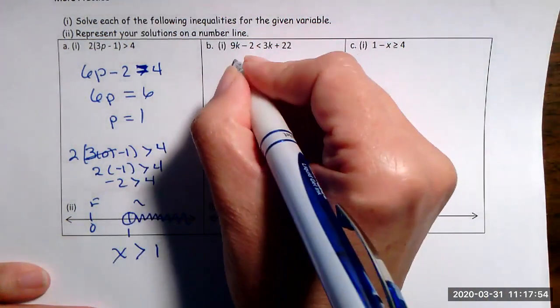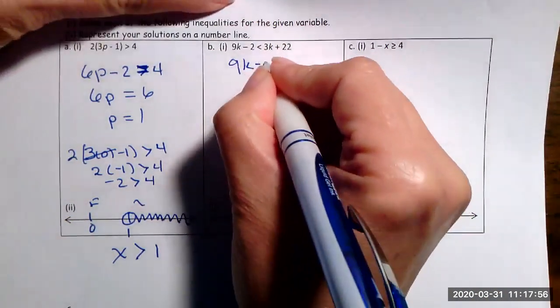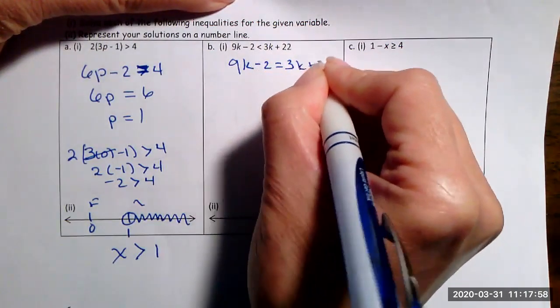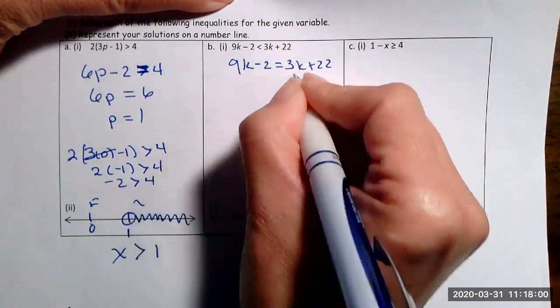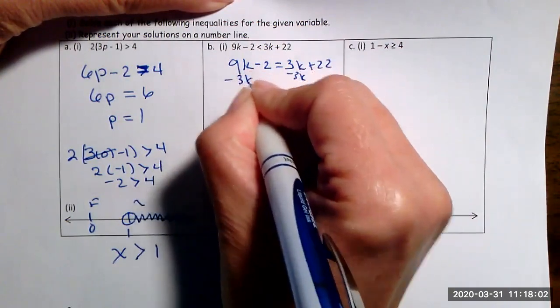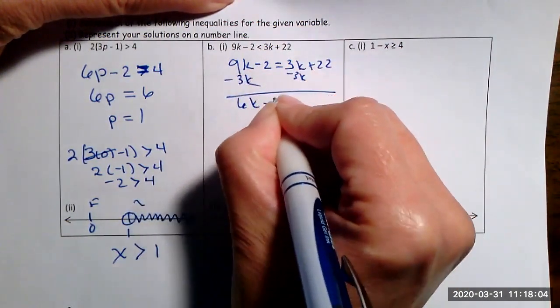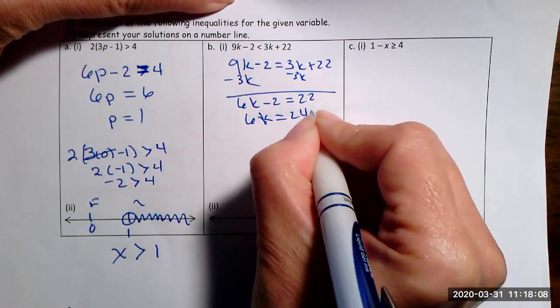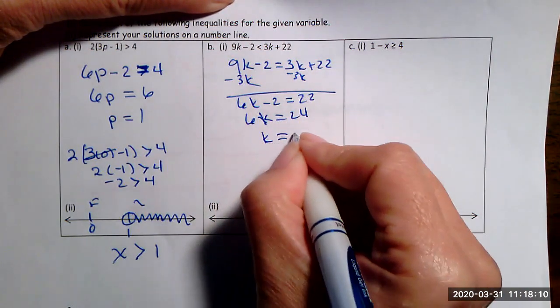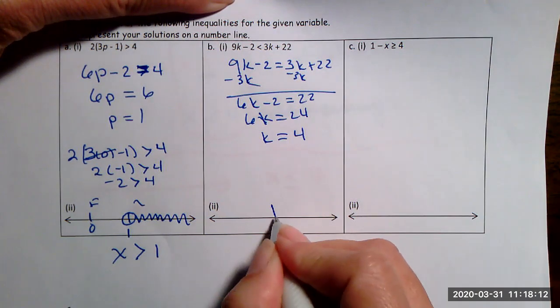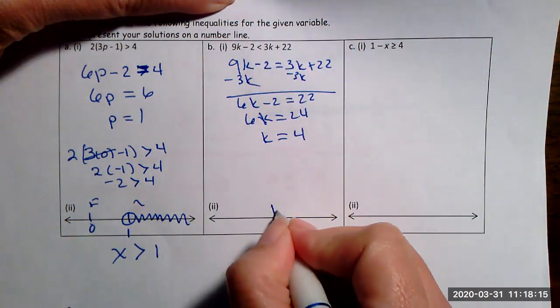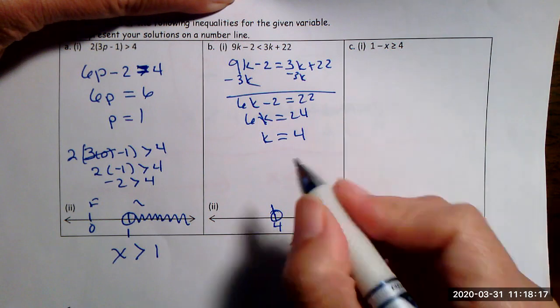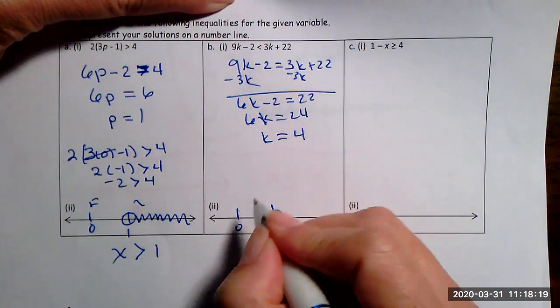All right, let's do this one. 9k minus 2 equals 3k plus 22. Minus the 3k to this side. I'm going to put my 4 right in the middle. I know that's going to be an open dot again. Now I'm going to test 0.